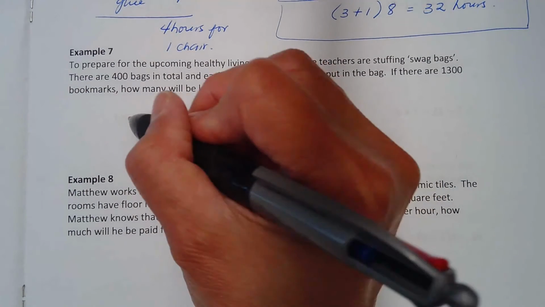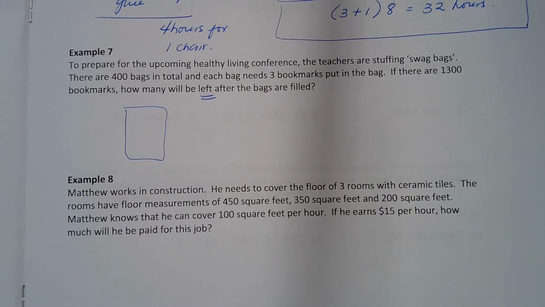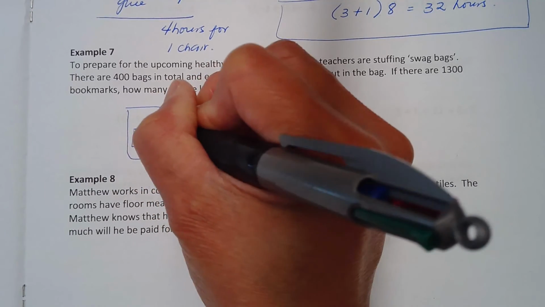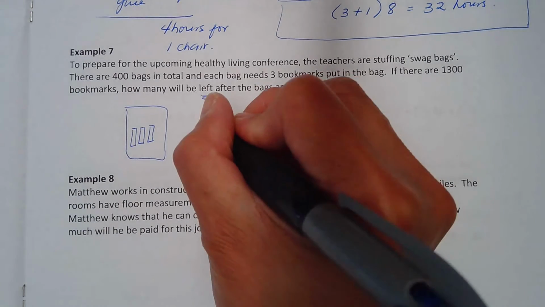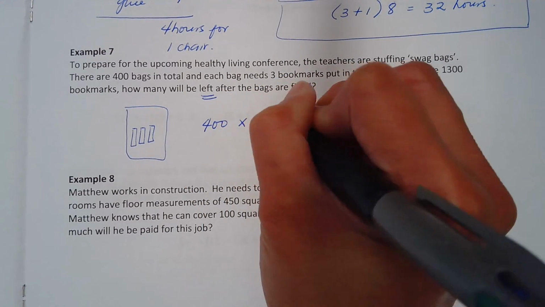So inside one bag, how many bookmarks? 3. This is one bag, and you're gonna have 3. Okay, how many bags are there altogether? 400. So we know that it's gonna be 400 times 3.